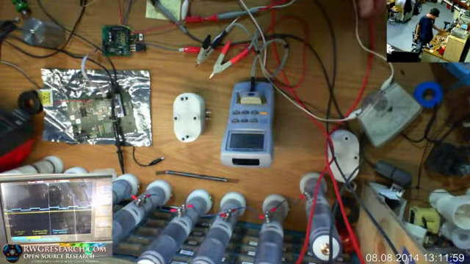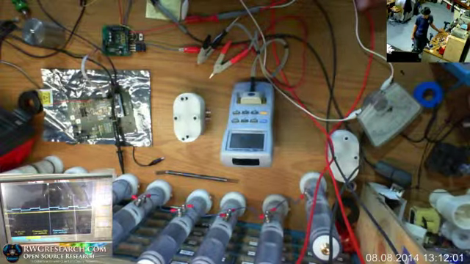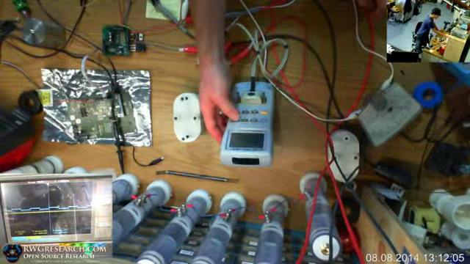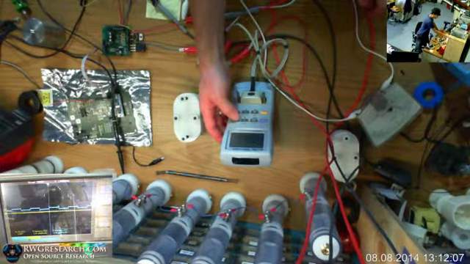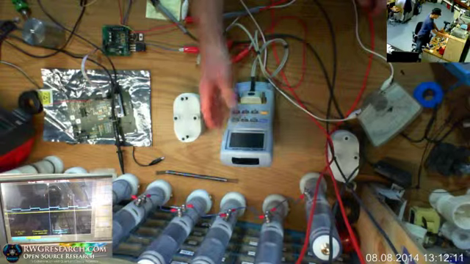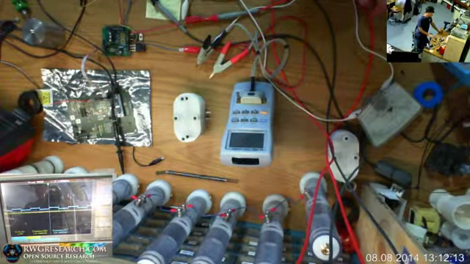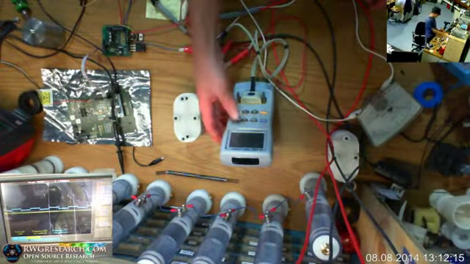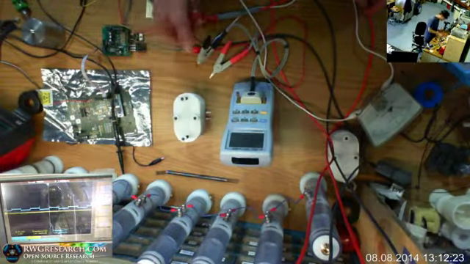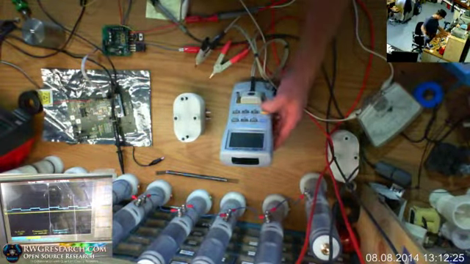Right at 100 millihenry at 100 hertz, 92 millihenry at 1 kilohertz, and 206 millihenry at 10 kilohertz. And we actually went back up. Let's try the other parameter.